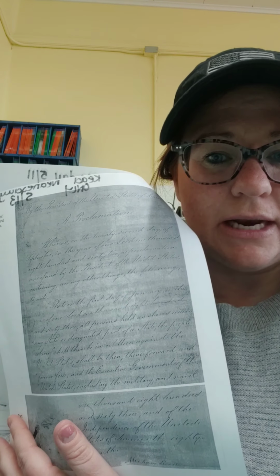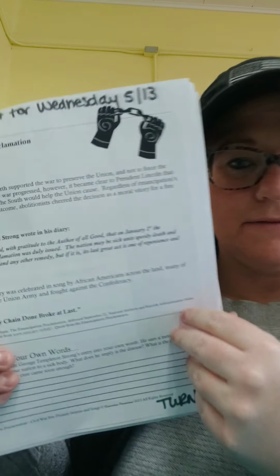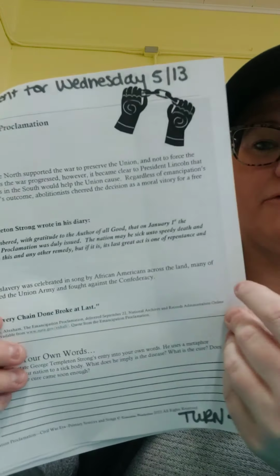The first page that I have for you is just an explanation of what the Emancipation Proclamation is. Little info about Lincoln. So there's nothing really to do there. But on the back side, you'll see the actual proclamation, a copy of that. Okay? And then there is a couple activities following Wednesday and Friday on the Emancipation. We're close to the end of social studies.